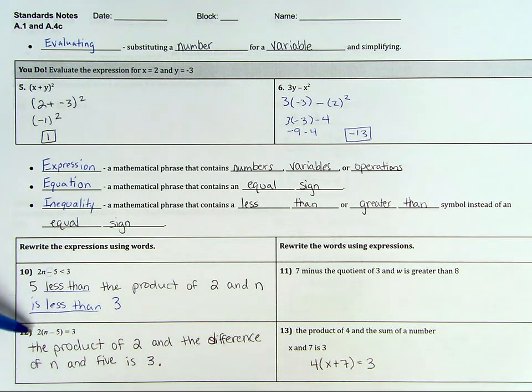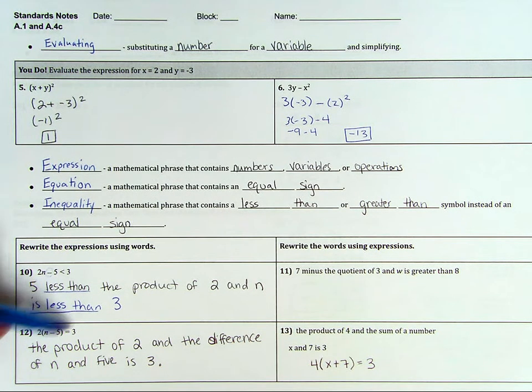All right, for number 12, we have 2 times the quantity n minus 5 equals 3. Okay, so we're going to start with the product because we're multiplying 2 things together. The 2 things that we're multiplying together is 2 and then this parentheses, n minus 5. So we're going to say the product of 2 and the difference of n and 5. Remember, difference means subtraction. So the product of 2 and the difference of n and 5 is 3. Remember, when we have an equal sign, that is.